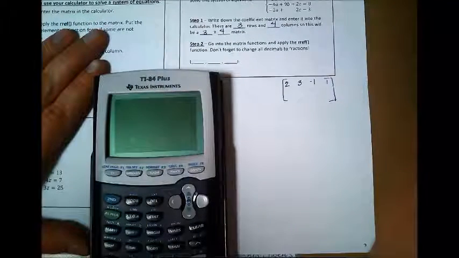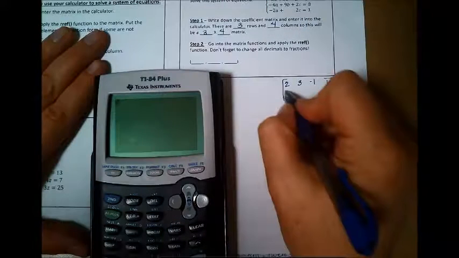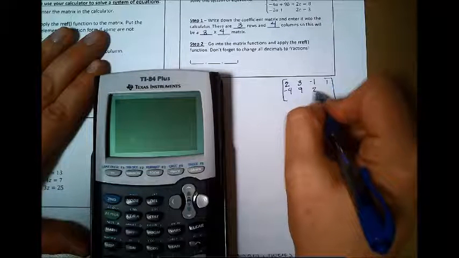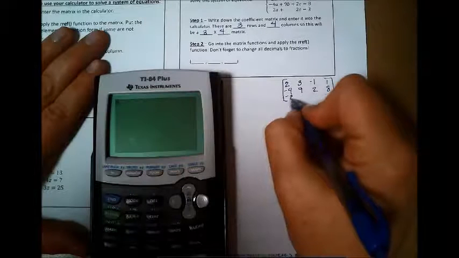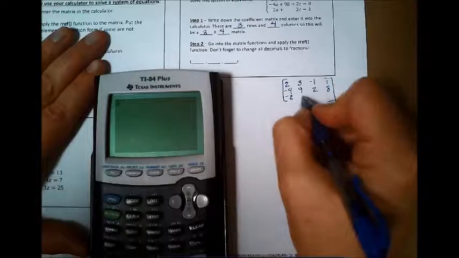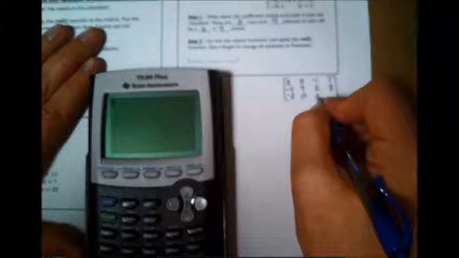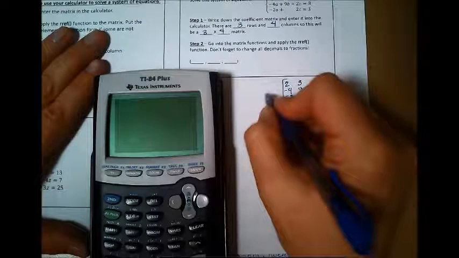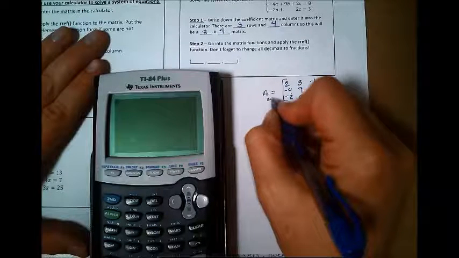Then I have negative 4 A's, 9 B's, 2 C's, and my constant is 8. For the final row, I have negative 2 A's plus 0 B's plus 2 C's, and my constant is 3. So right now, I need my matrix A to equal that, and it's going to be a 3 by 4.